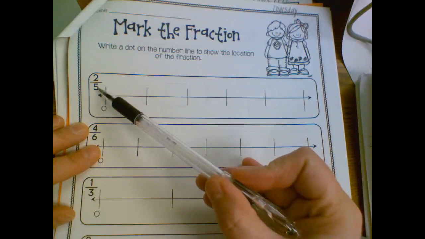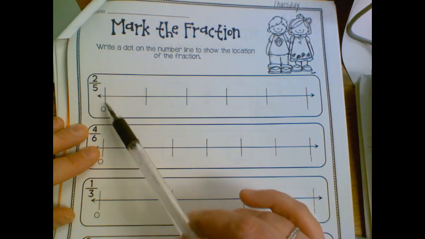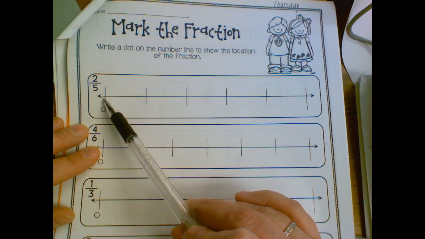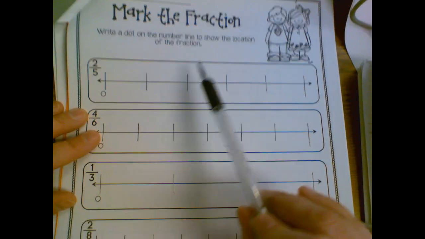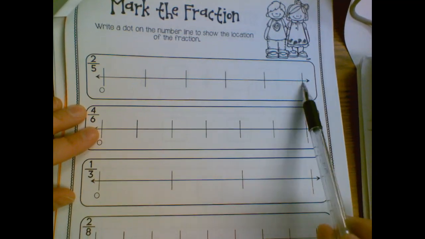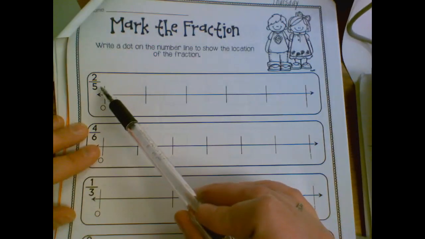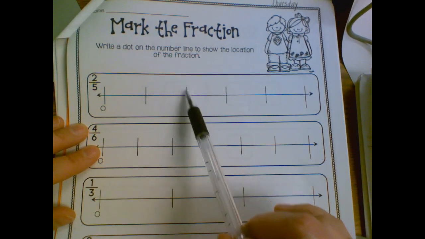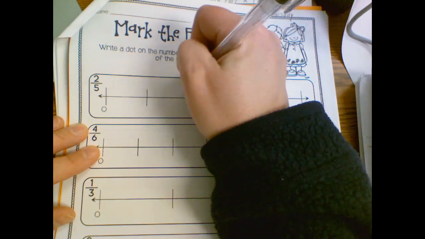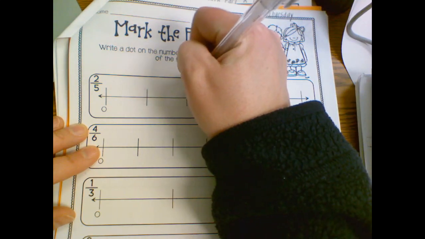So I see the denominator is 5. That means if you start at the 0, it should take 5 jumps to get to 1 whole. Ready? 1, 2, 3, 4, 5. Perfect. We need to put a dot on 2/5. Ready? 1, 2. So you can just put it like this.